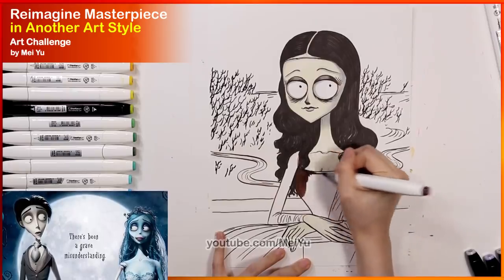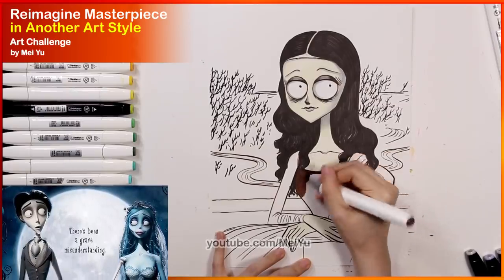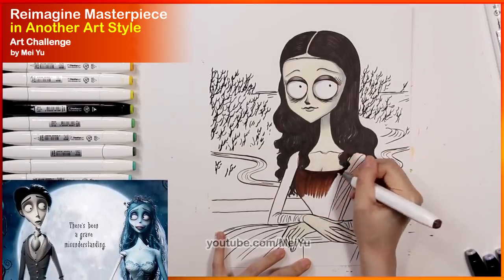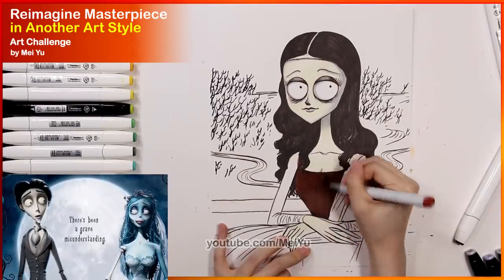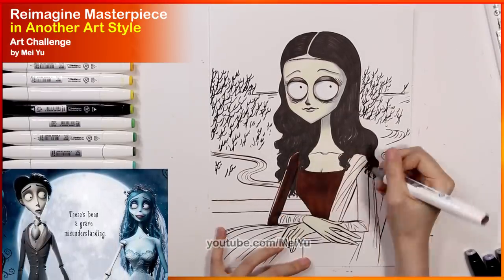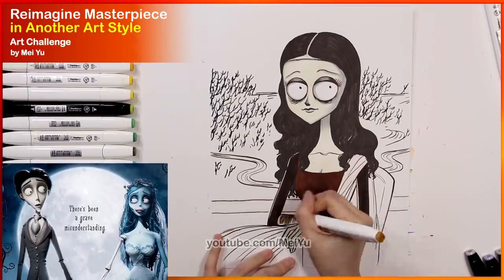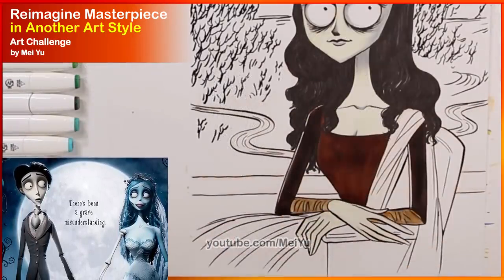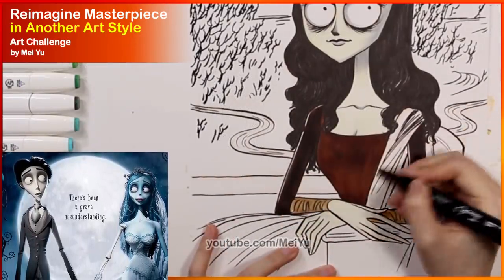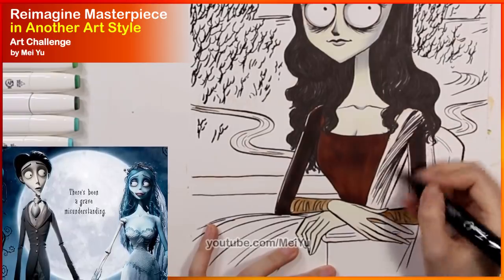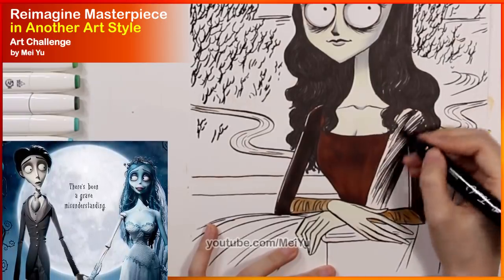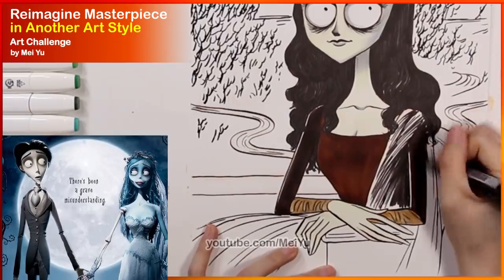I liked how you used grays for the shading on her face and the skin. And now normally in my original art and my other different challenges and art videos, I tend not to use grays a lot, and especially not for shading characters' skin or just their bodies in general.